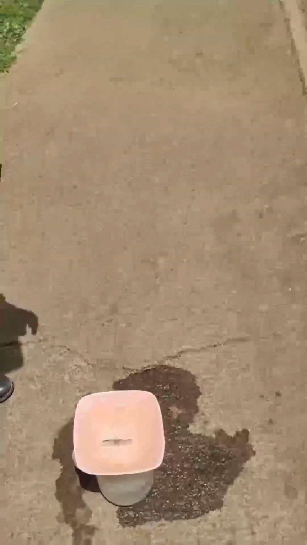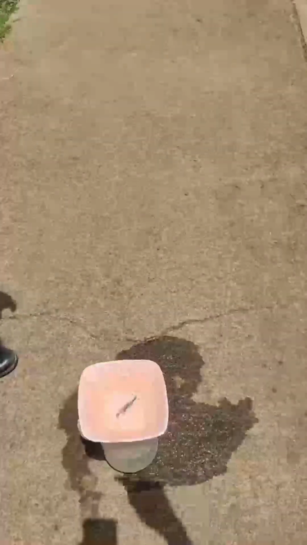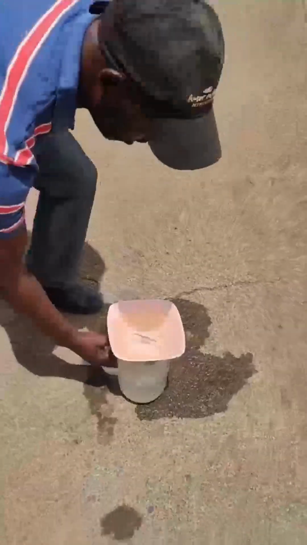Yeah. So if we go to the other side of the equator, it will change. I would expect this to turn anti-clockwise. Let's see that.